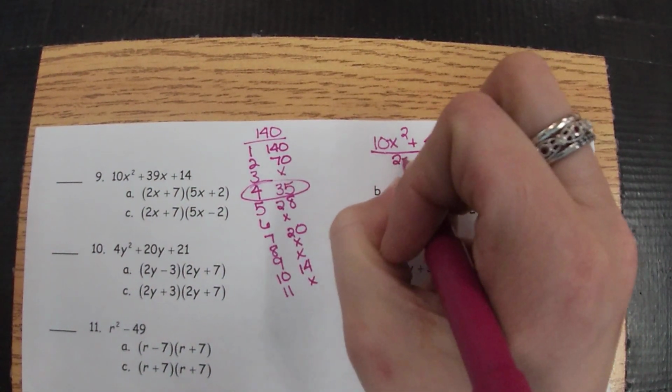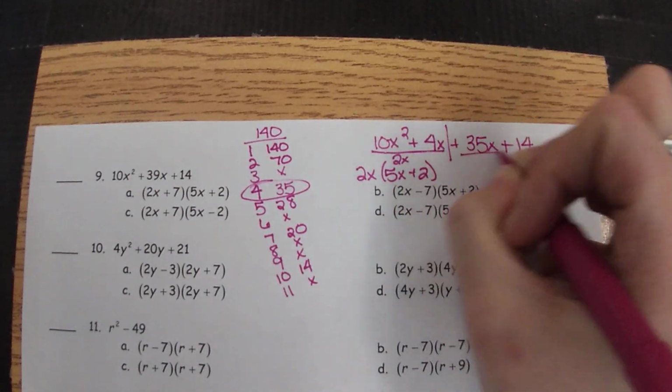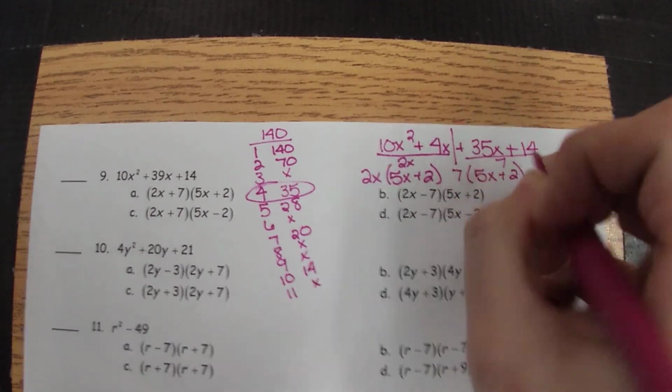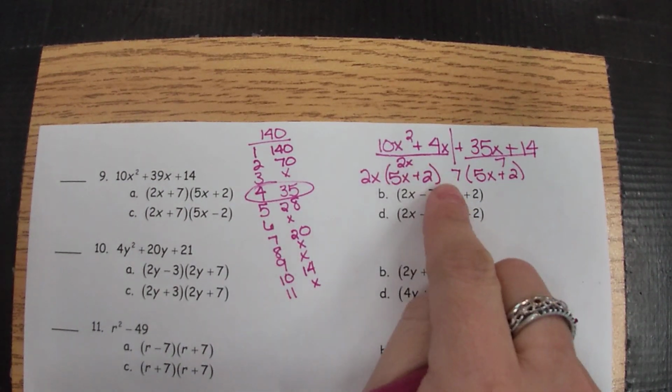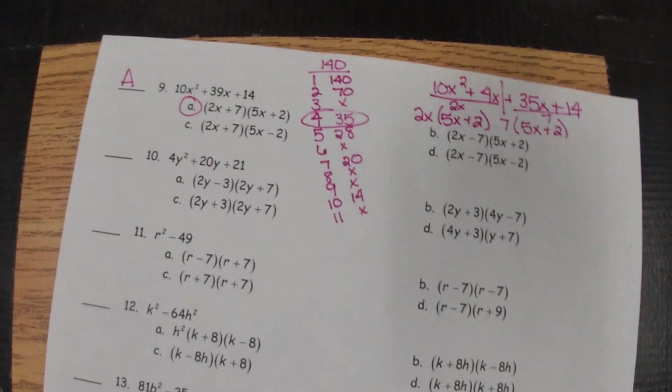This has a GCF of 2x. Over here we have a GCF of 7. So we need a 2x plus 7 and a 5x plus 2, which is A.